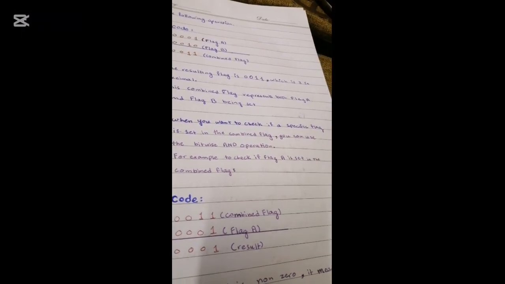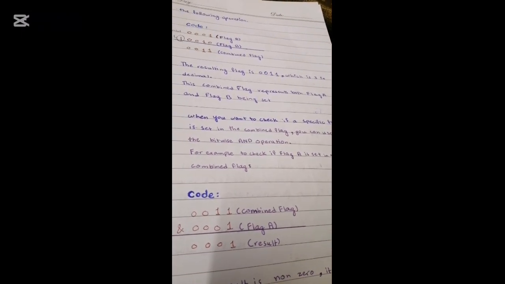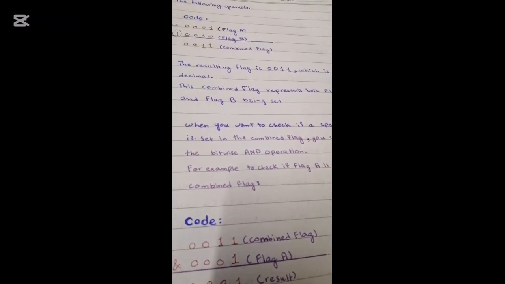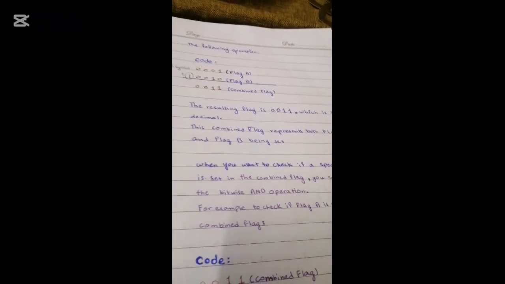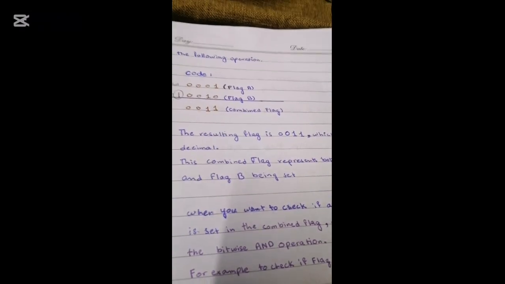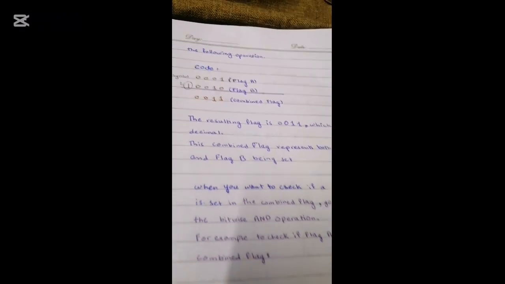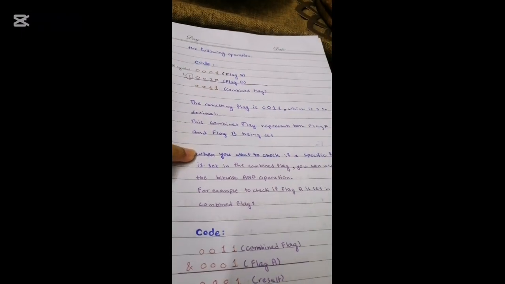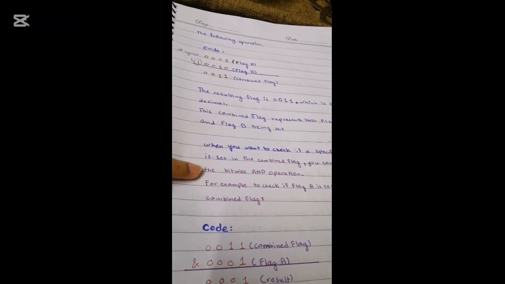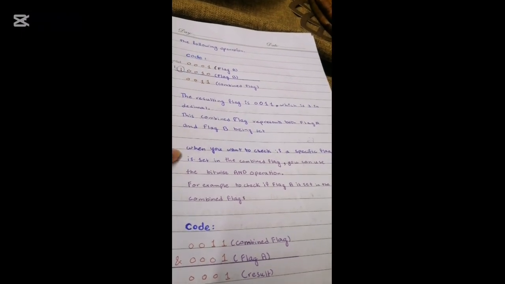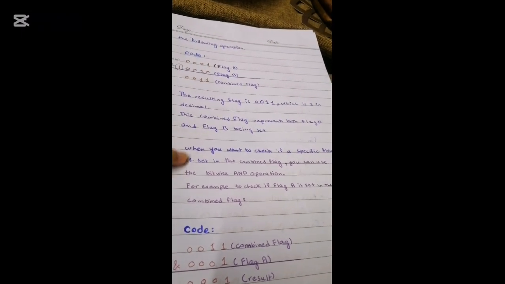When you want to check if a specific flag is set in the combined flag, you can use the bitwise AND operation. Okay, so now I have explained how OR operator combines flags or masks. Now I will explain how you can check if a specific flag is set in the combined flag.